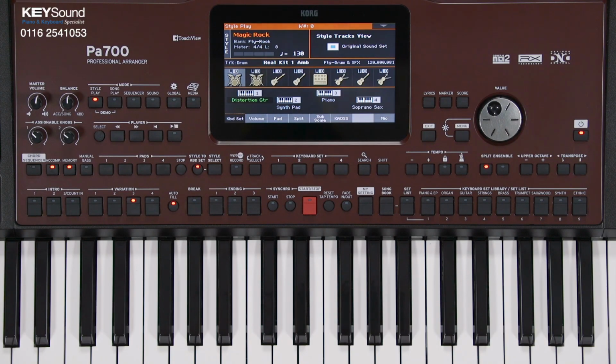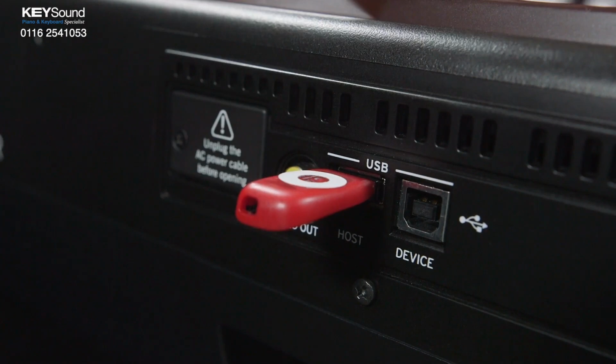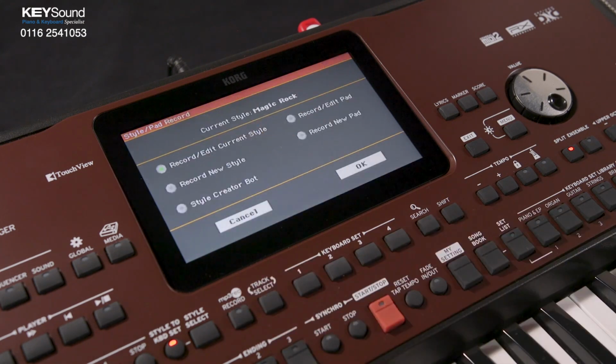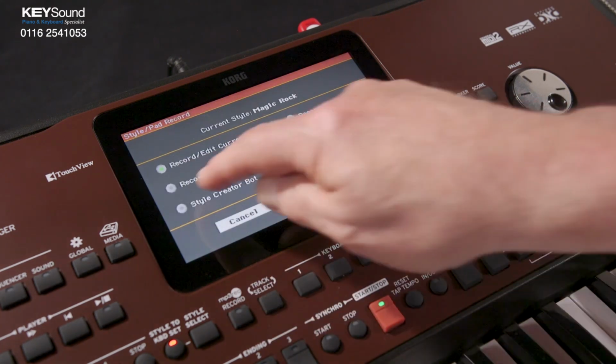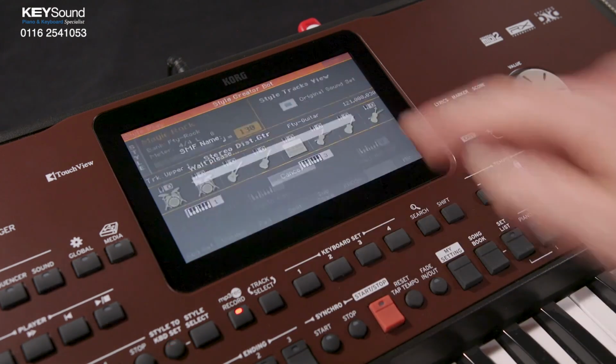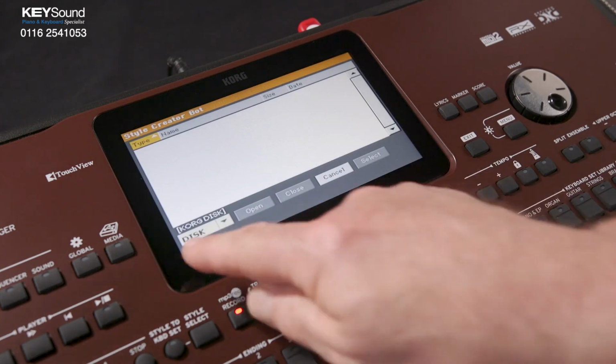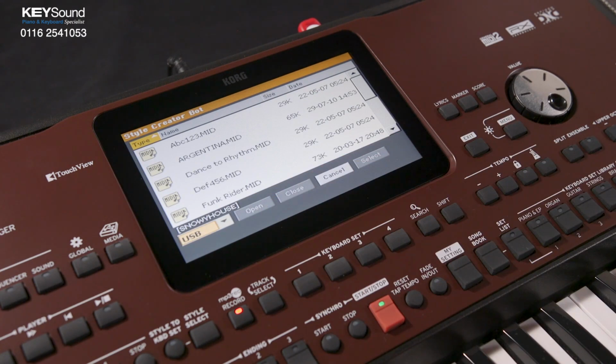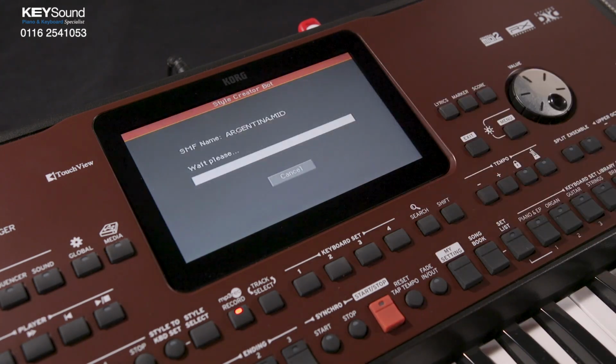The Pa700 has a powerful feature allowing you to convert standard MIDI files into styles. First, I'll insert a USB stick containing some MIDI files. Press Record, touch here, then OK. Currently, the internal drive is displayed, so touch here to change it to the USB drive we inserted. Choose the MIDI file, then select, and the conversion starts.